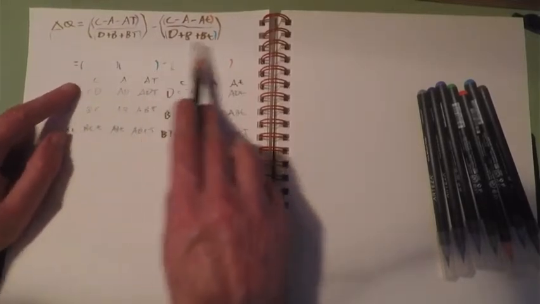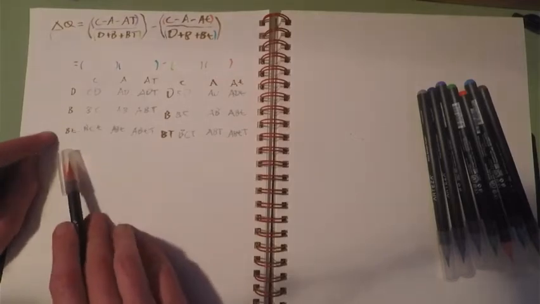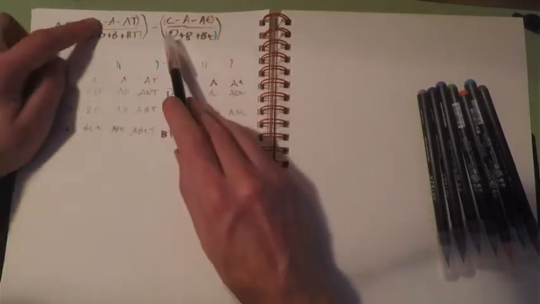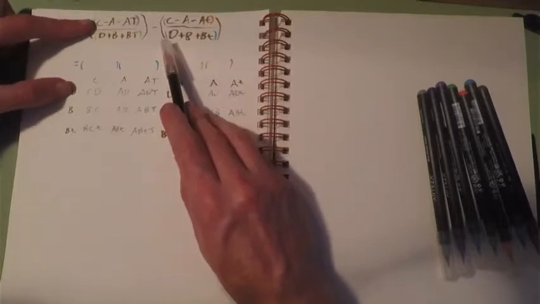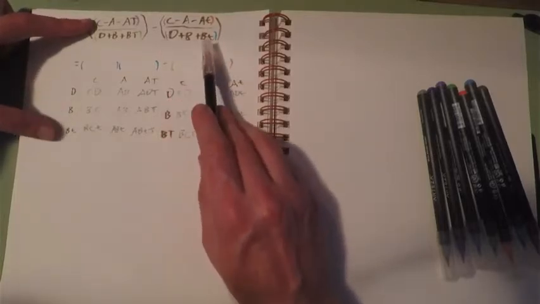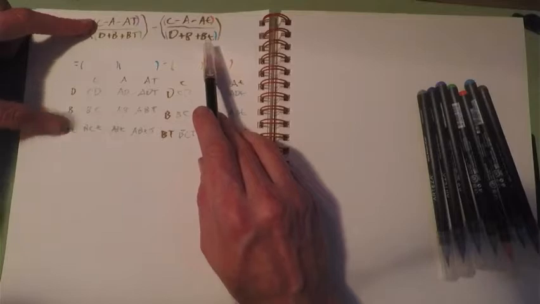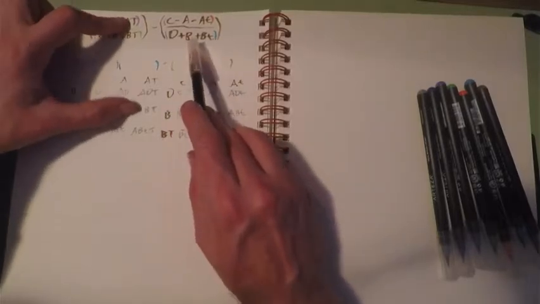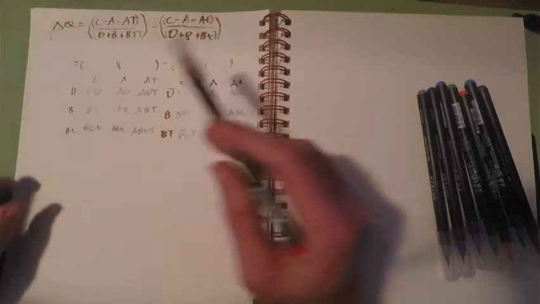So here we've got our purple C minus A minus AT multiplied by the blue D times B times BT. So we go C times D, C times B, C times BT, right? And then we do the same for A and B and BT, AT, B, BT, right? So we're doing that. We're doing the same thing over here.